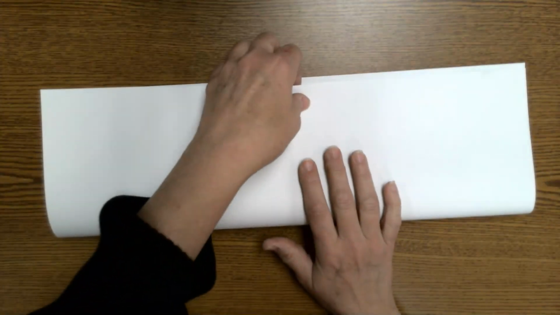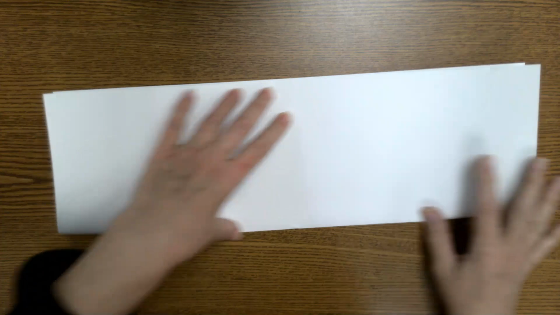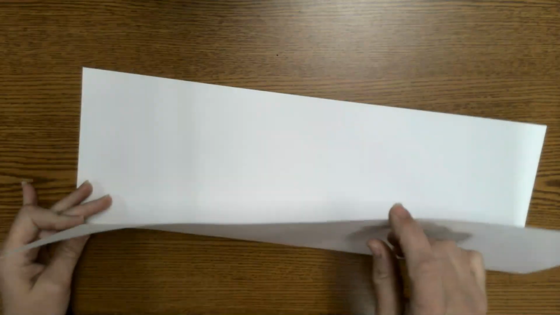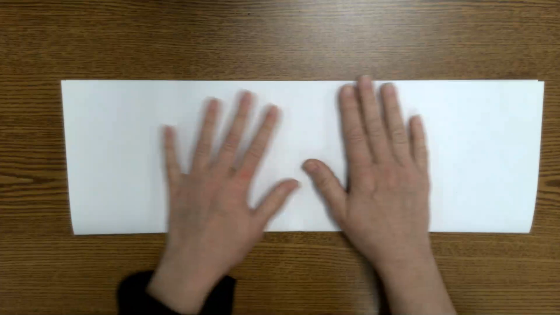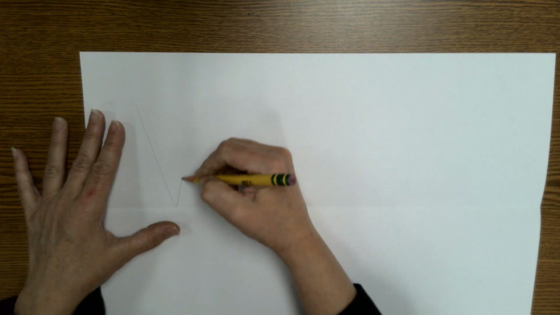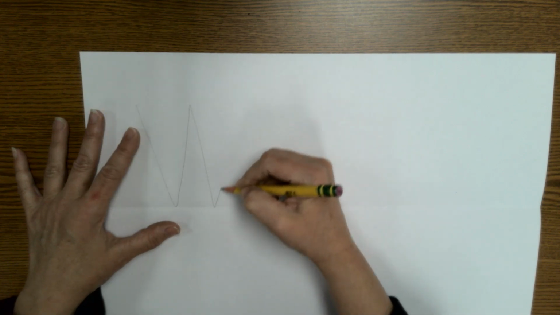So I'm going to have you fold your paper in half, long sides together. When you look at your paper, take the long side and fold it over and match it up to the other long side. That'll give you a little line here in the middle, and on that line I want you to place your name. So make sure your name touches the line. I'm going to do this like this.